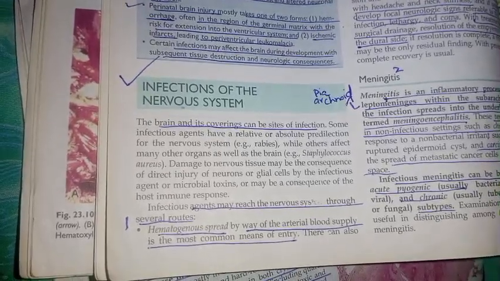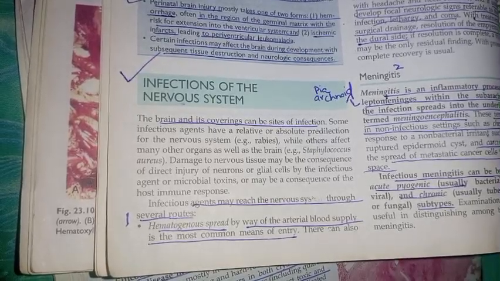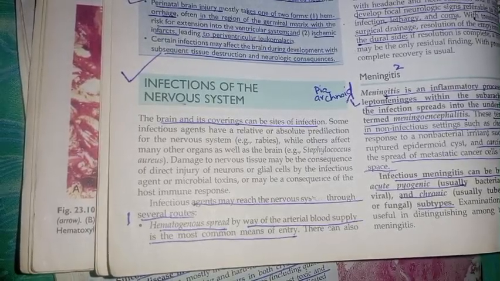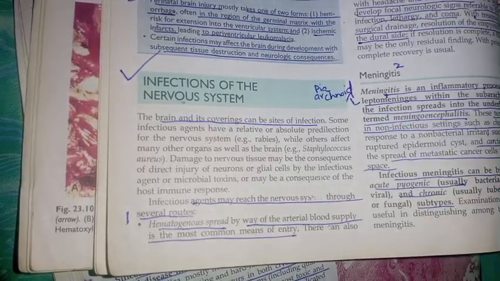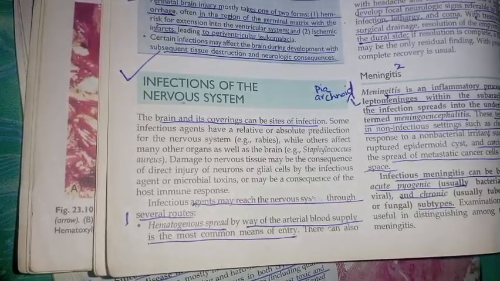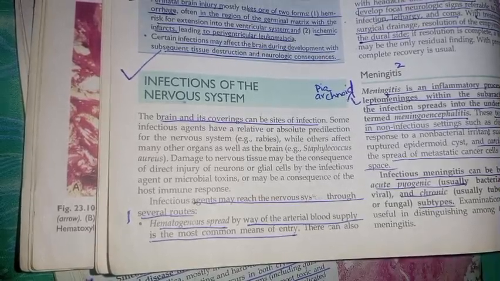Damage to nervous tissue may be a consequence of direct injury of neurons or glial cells by the infectious agent or microbial toxin, or may be a consequence of the host immune response.